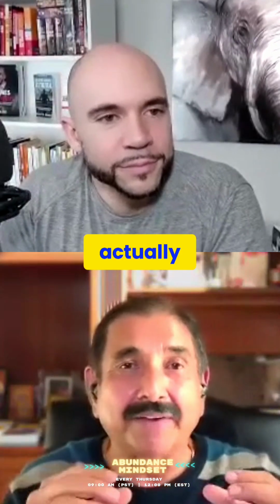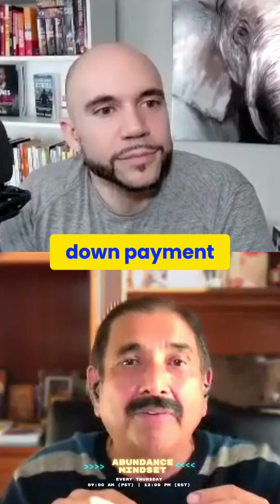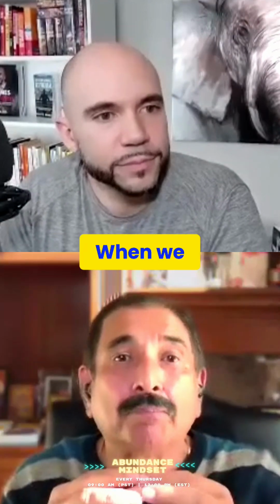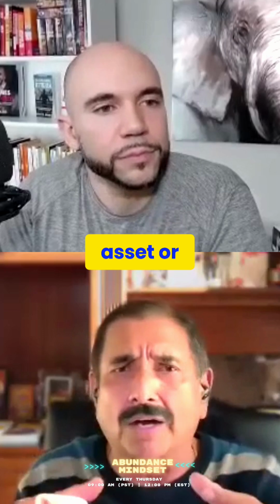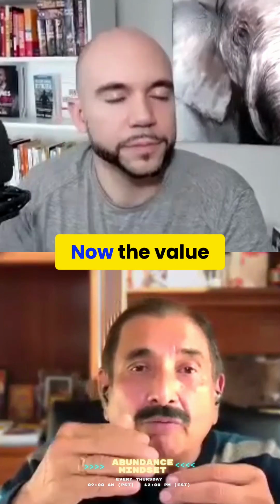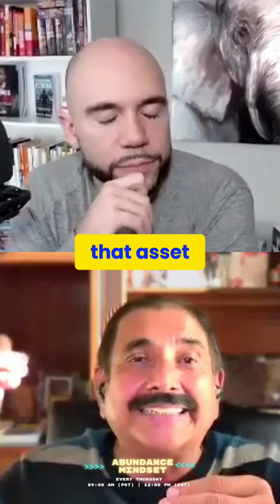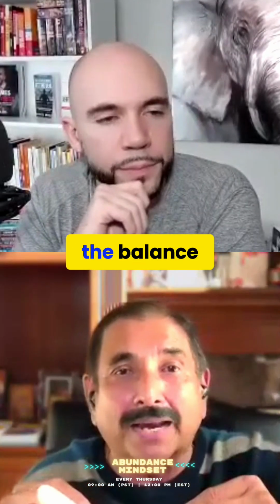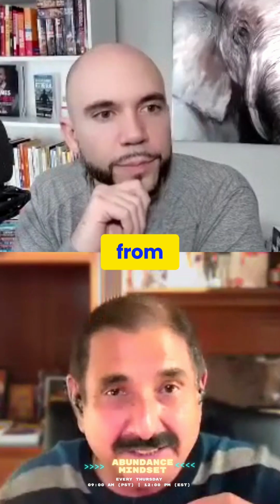What that is actually, when we put down payment, we do closing costs and things like that, when we purchase a real estate asset or stocks or anything, you are putting some money down. Now the value of that asset increases, but the residents are paying down the balance of the loan from the institution.